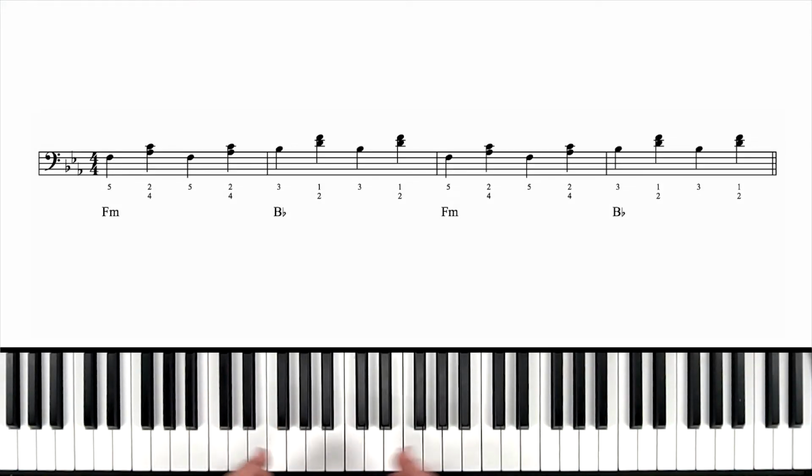You guys ready? I know when we look up at the notation we see a lot of quarter notes, it looks like there's a lot of rhythms. But really what's happening is one chord is being outlined.